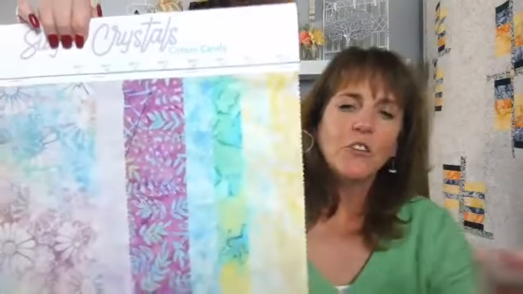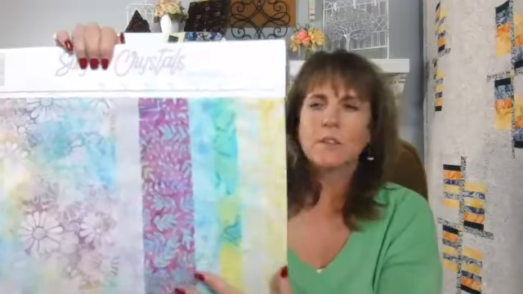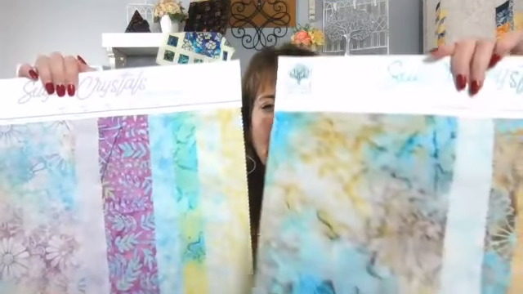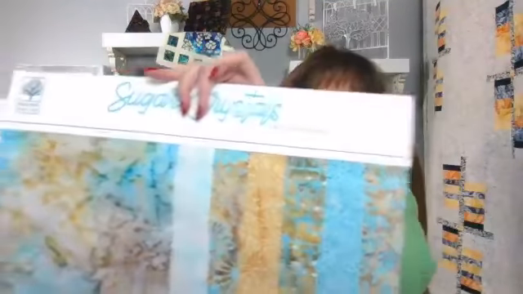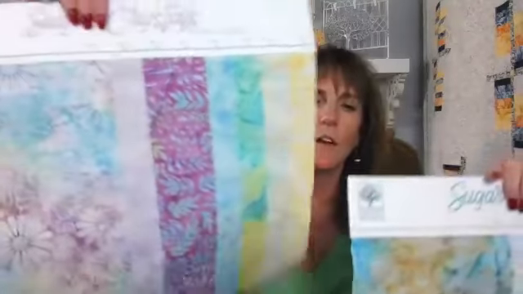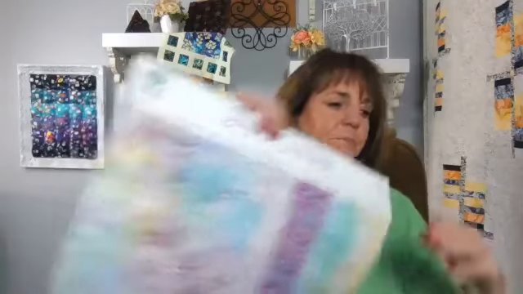Okay, so sugar crystals, and this is hitting stores, I think, right now. So ask your stores if they have it. But you can see here, sugar crystals has two different colorways, right? We've got our icing here, and then we've got the warm cookies that just came out of the oven there, okay?